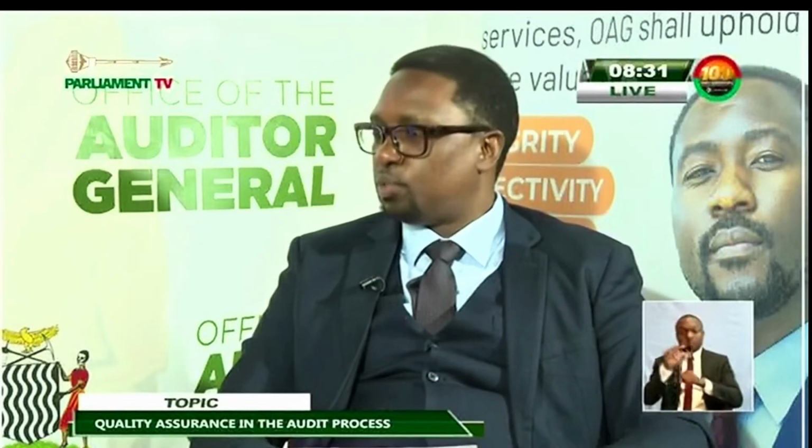We're giving assurance to the Auditor General. My job is just to make sure that the unit is coordinated in such a manner that we're doing the right things. It's basically to carry the vision, but ensuring that the Auditor General gets the best output in terms of the audit processes that are being done.